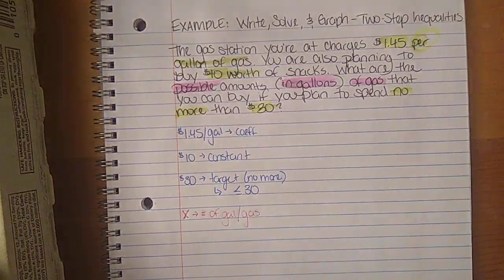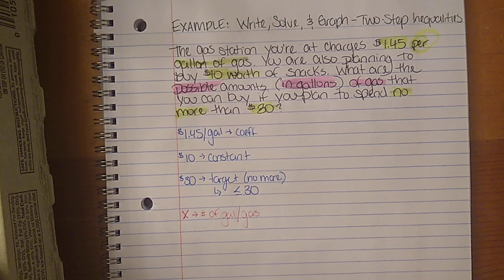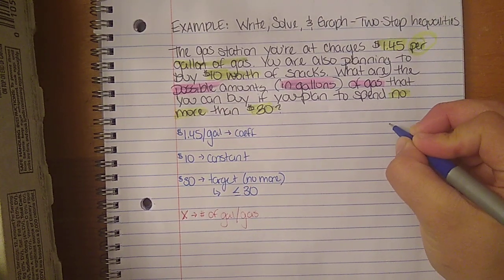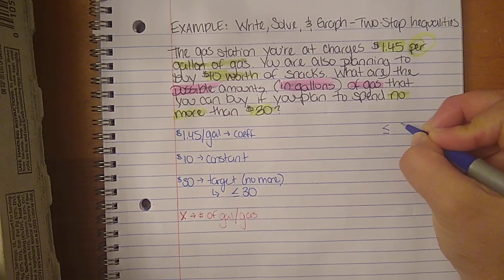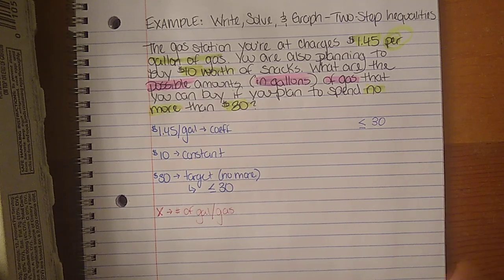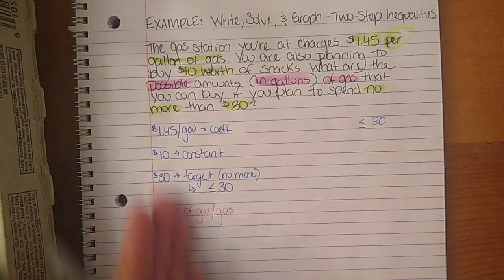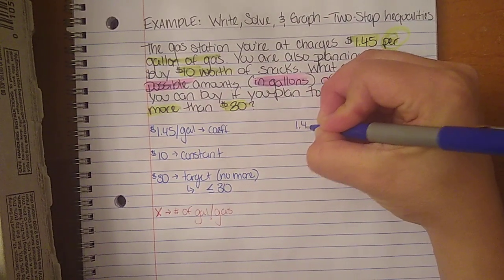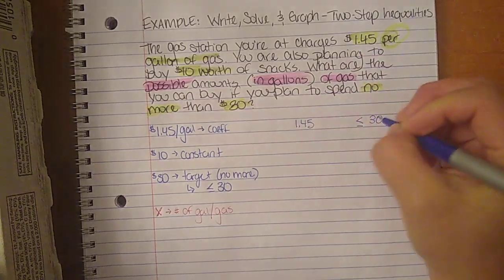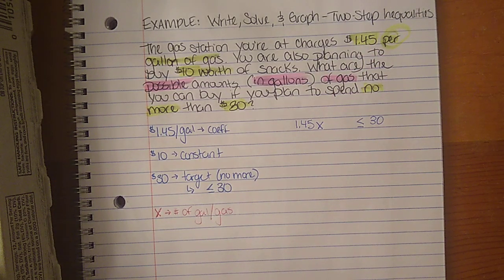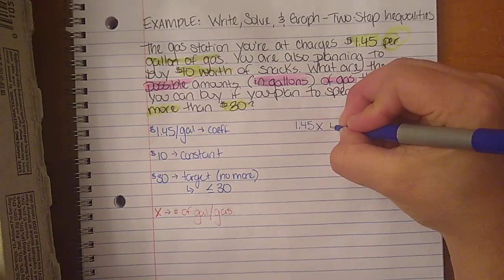So let's get our inequality set up. Just like an equation where we get that target number on its own next to the equal symbol, here we have less than or equal to 30. We know that's our target. That's what we're hitting. We're not going any more over that. So then we have to think about our other important info. $1.45 per gallon of gas. So I'm paying $1.45, but I do not know how many gallons of gas I'm getting. That's where my X comes in. Then I'm adding on that additional $10 of snacks.